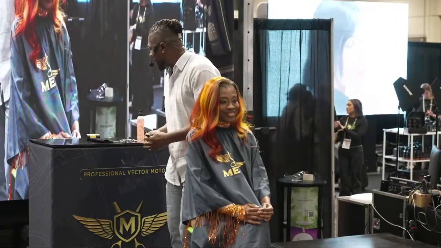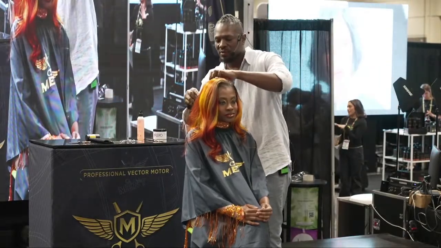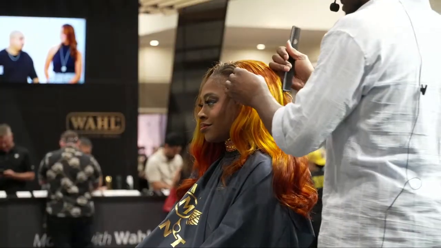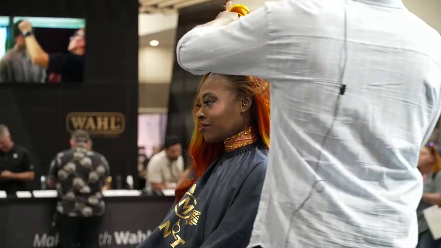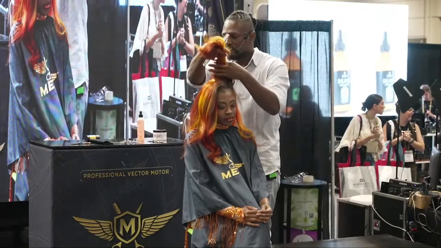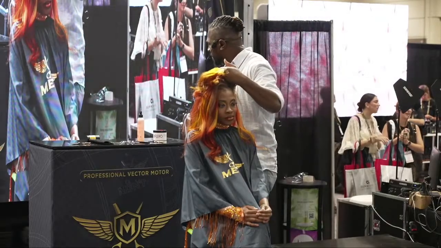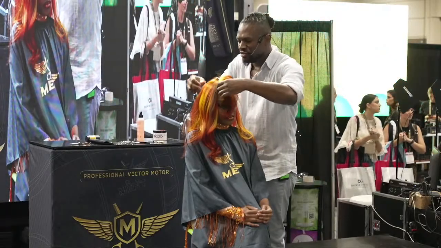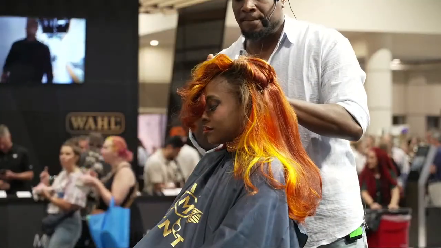All right, now that we have the length that we want, I'm going to go in and create some zigzag shapings. And my zigzags are really designed to do one thing, and that is to create some integration within the interior portion of her hair.